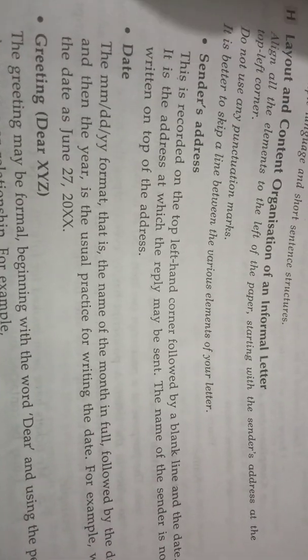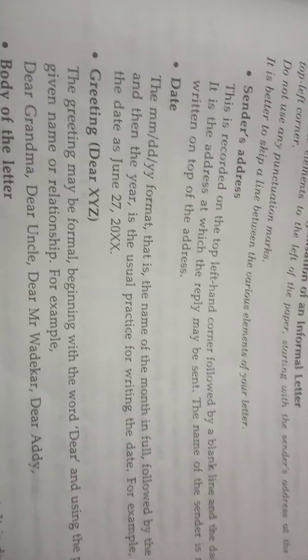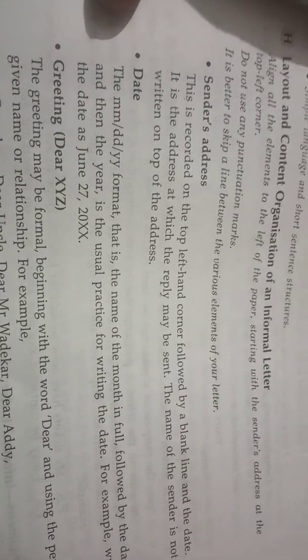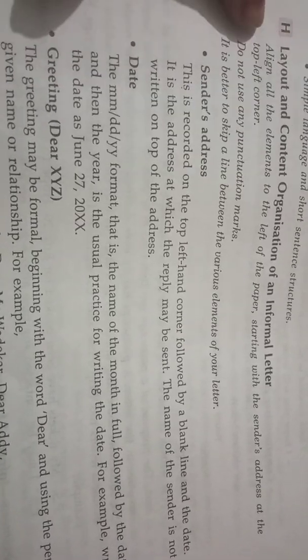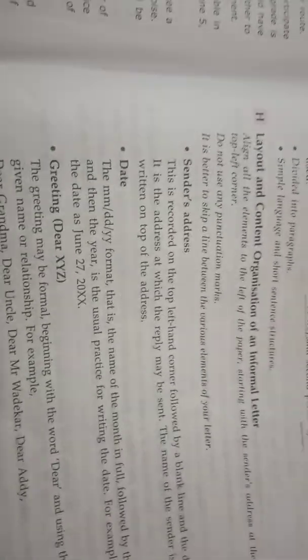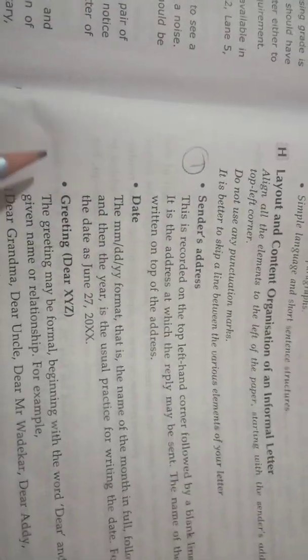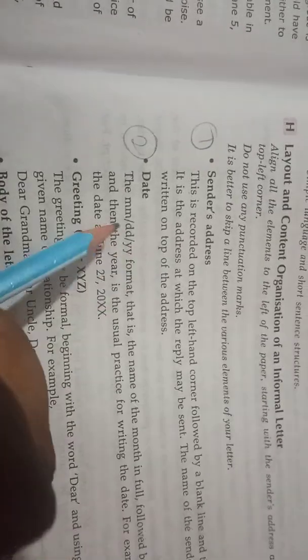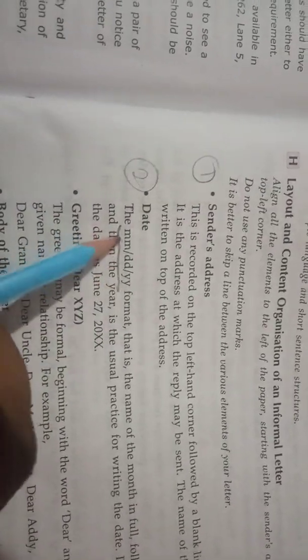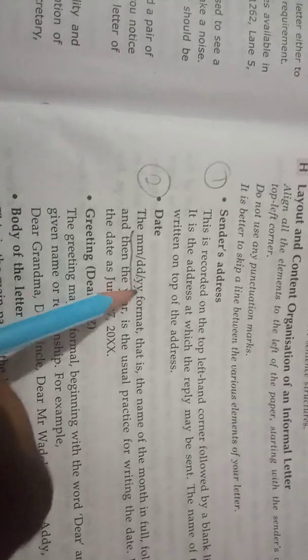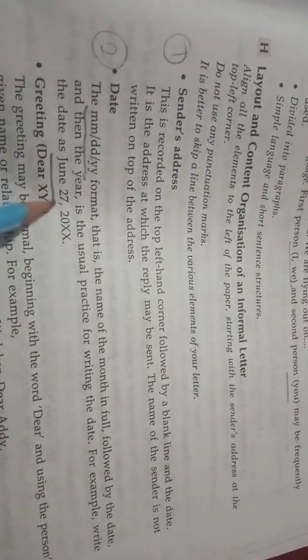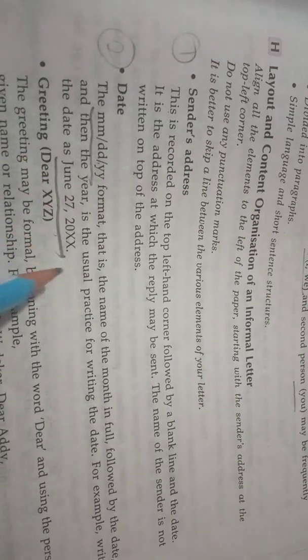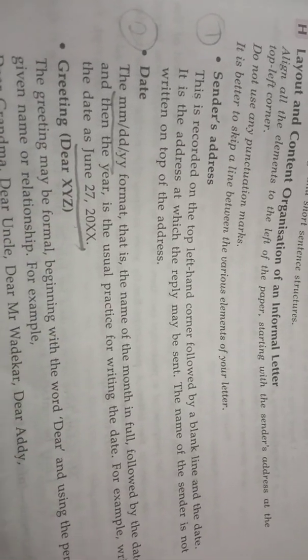For the date, we keep in mind that first we write the month, then the date, and then the year in which we are writing the letter. You can see the example: June 27, 2020, or 2021, whatever the year you may write.